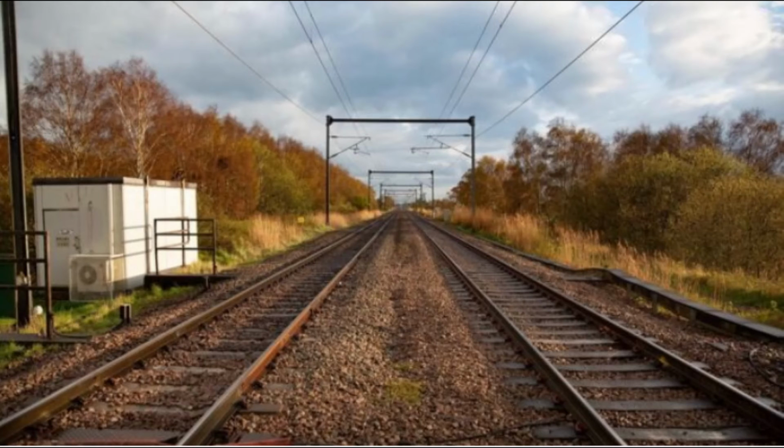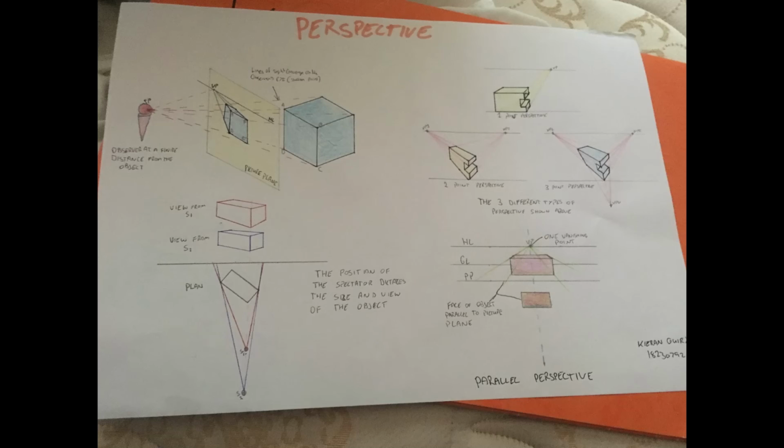An example I like to use of parallel projection is train tracks. If you stand on train tracks and look along them, you can see both sides of the track heading in one direction. And at your eye level, eventually you will see these train tracks meet somewhere. Might not be close, but eventually they will meet. That is how I like to sum up parallel perspective.